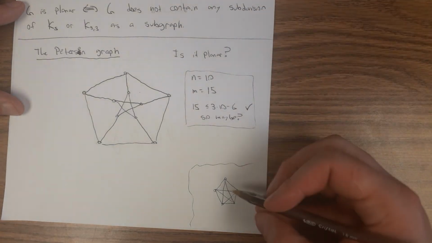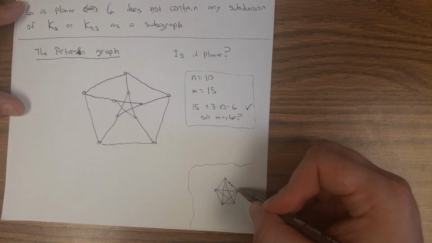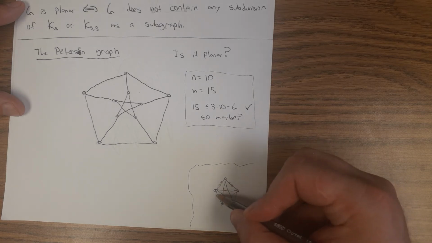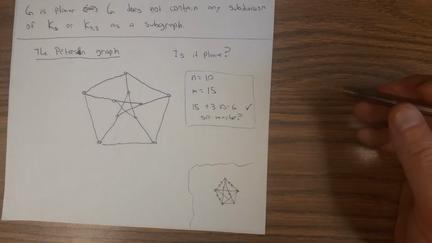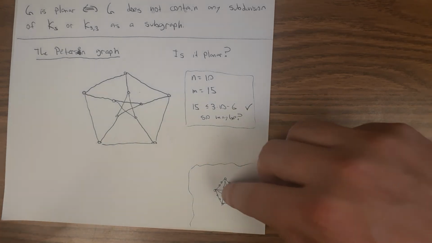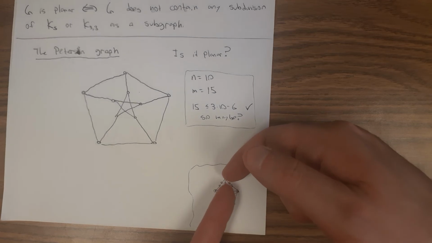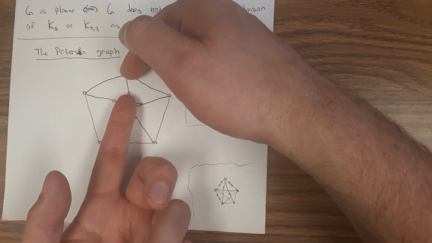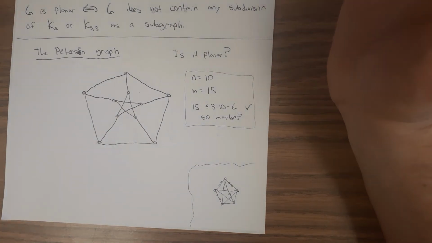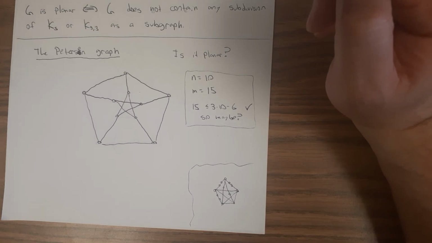Subdividing an edge, all it does is take an edge and turn it into a longer path. So when I subdivide edges, I can make something that looks like this. That's kind of all I can do. In order to turn this into this, I feel like I want to take this vertex and stretch it into these 2 vertices, but I'm not allowed to do that. That's not edge subdivision. I can't turn one vertex into 2 vertices.